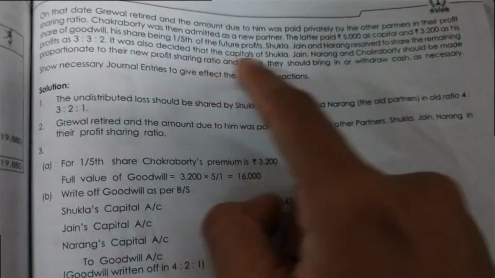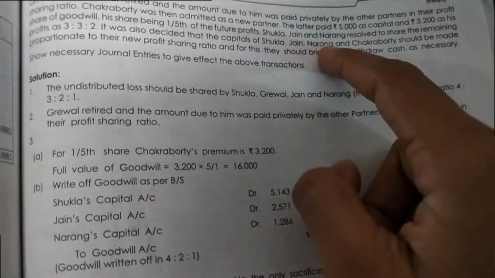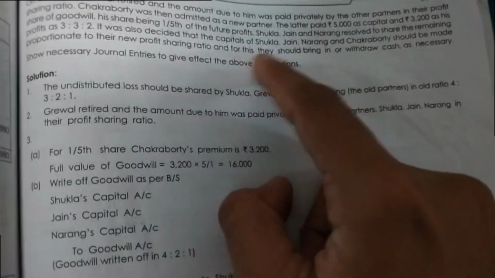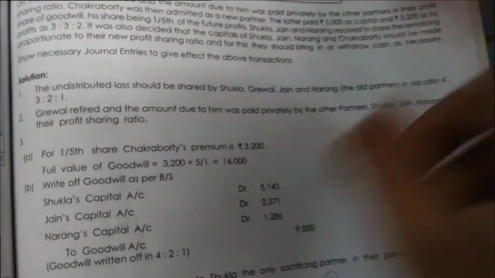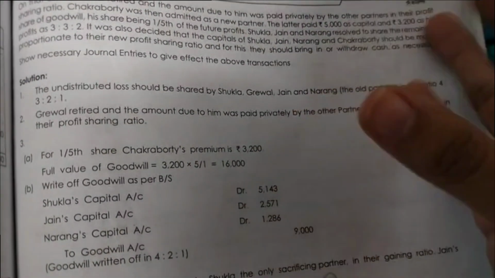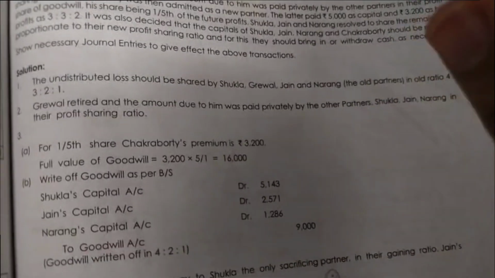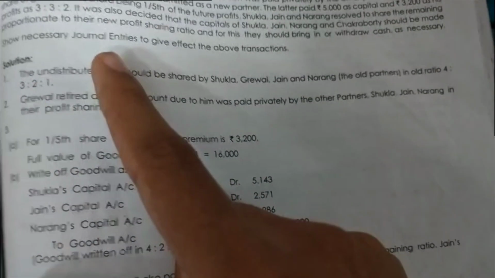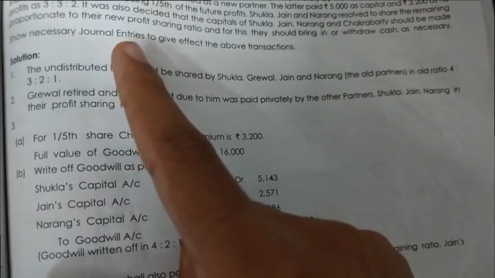It was also decided that the capitals of Shukla, Jain, Narang and Chakraborty should be made proportionate to their new profit sharing ratio, and for this they should bring in or withdraw cash as necessary. Whenever a question says that the partners have to either bring in or withdraw cash, that means there is a concept of adjusted capital. Now we have to pass the necessary journal entries and also give effect to the above transaction.